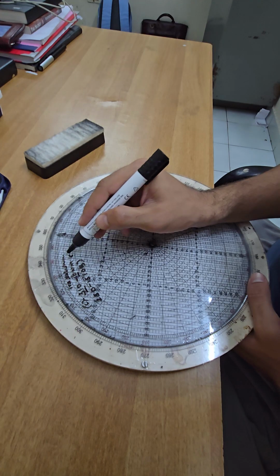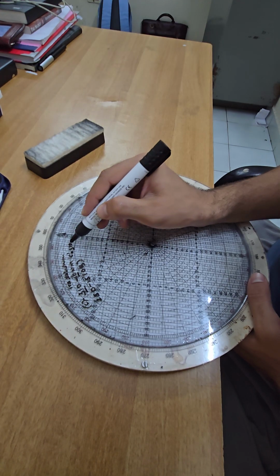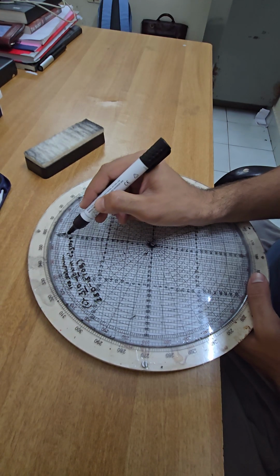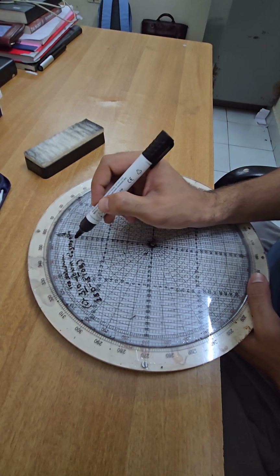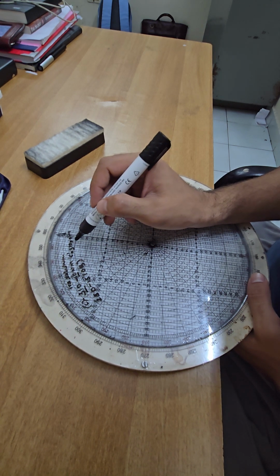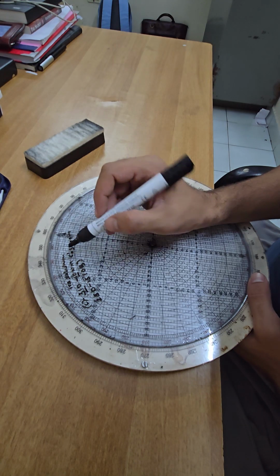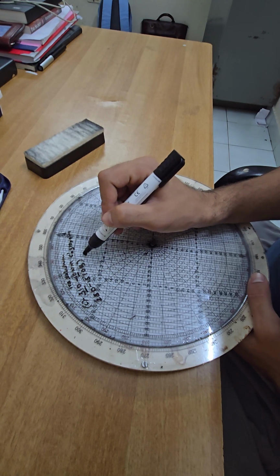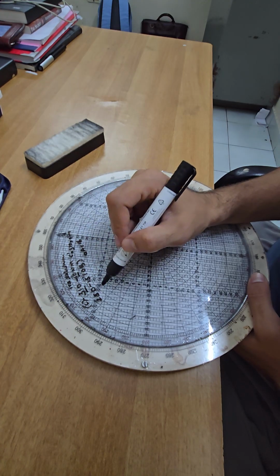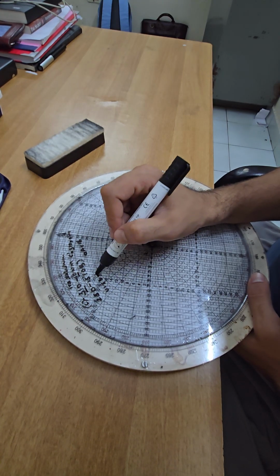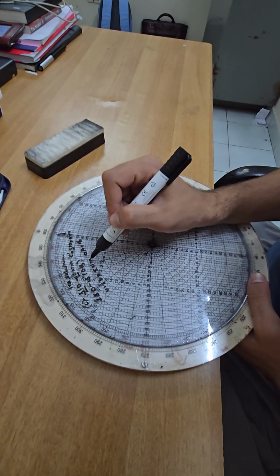Your final position C dash will also be on 310. We will understand this in detail in the question. Your available speed is 80 knots. So in OA you got your speed, that is 80 knots. Visibility is also given, 5 nautical miles.